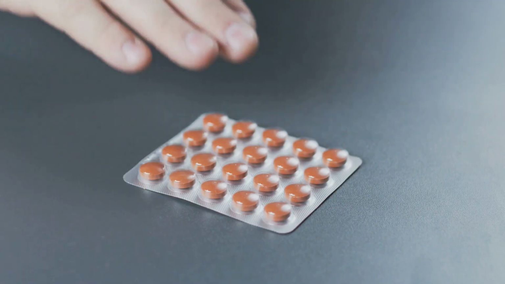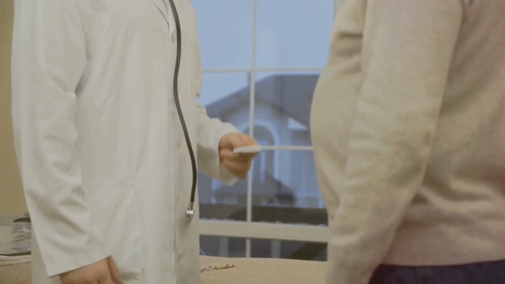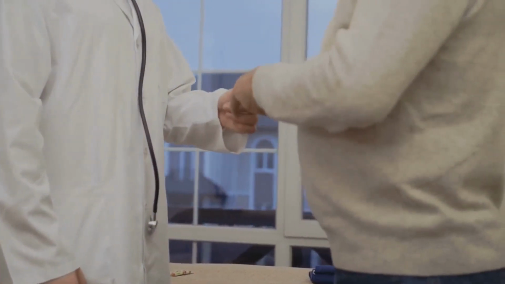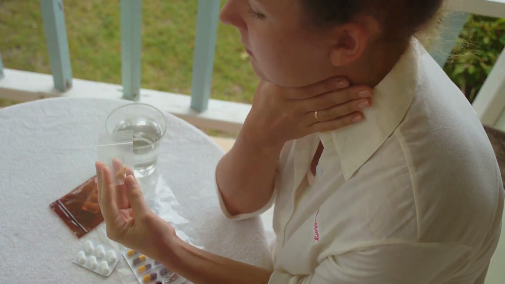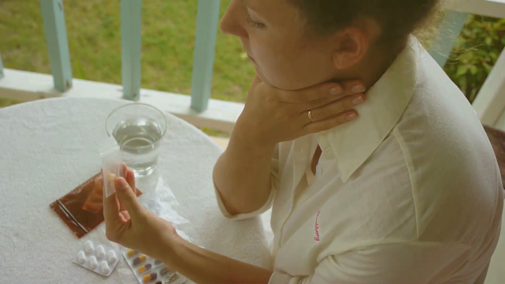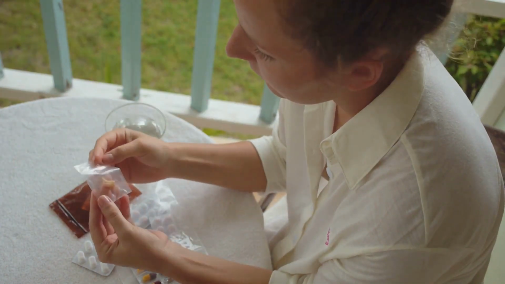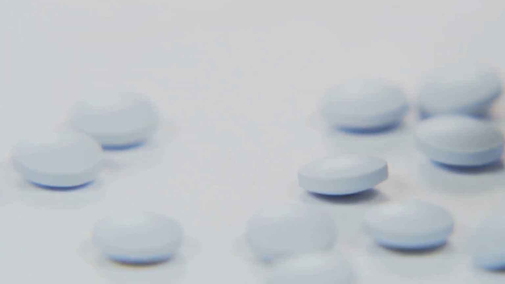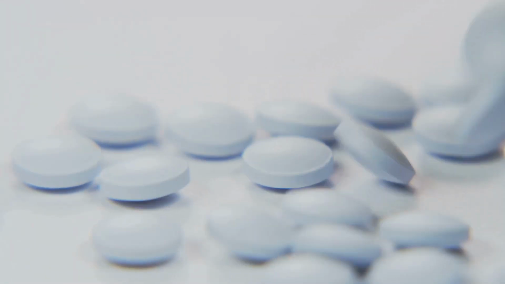Section 5. Treatment and recovery: antibiotics and home care. If strep throat is diagnosed, the doctor will prescribe antibiotics to kill the bacteria. It's essential to take the full course of antibiotics as prescribed, even if symptoms improve before completing the medication. This helps ensure that the infection is completely eradicated and reduces the risk of complications.